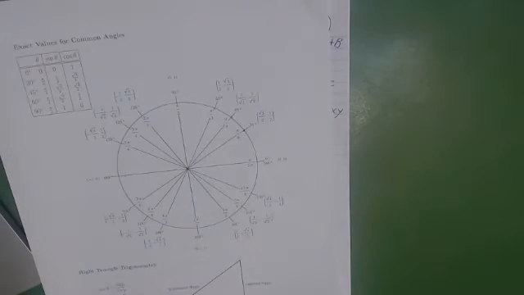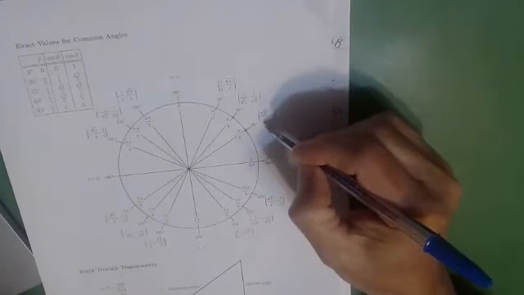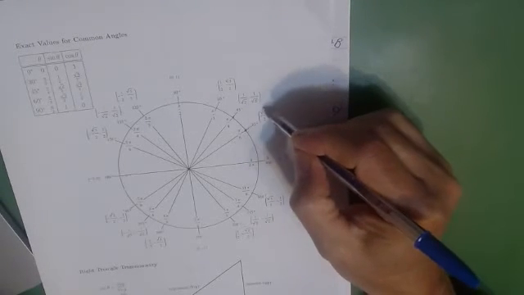But whether it's a unit circle or not, this first number is always the cosine of theta, the cosine of this angle.